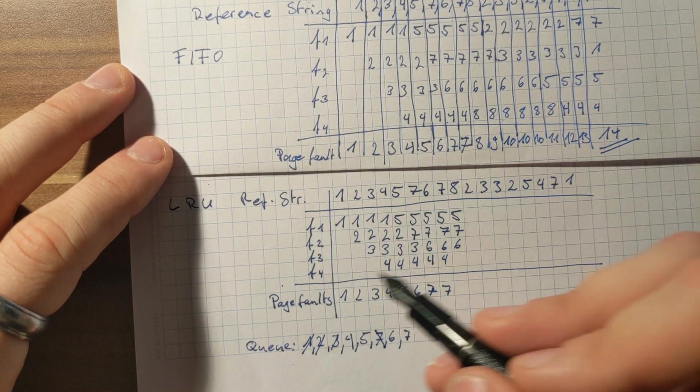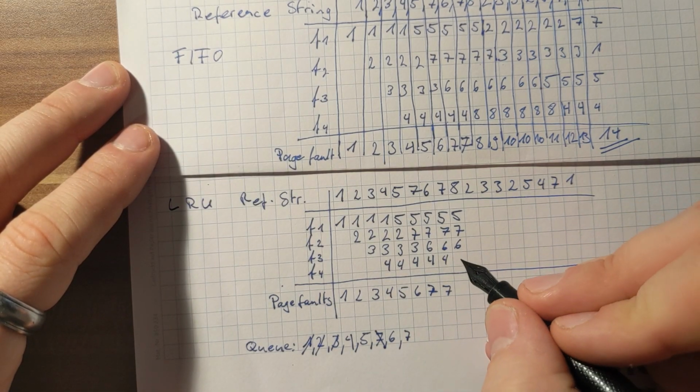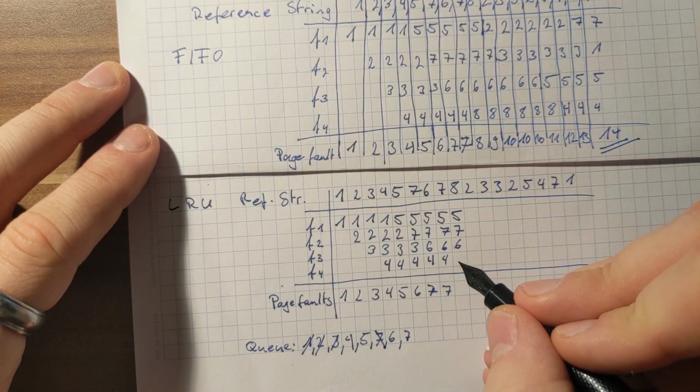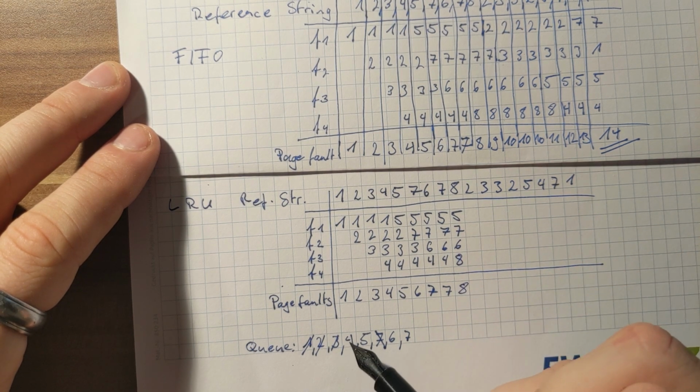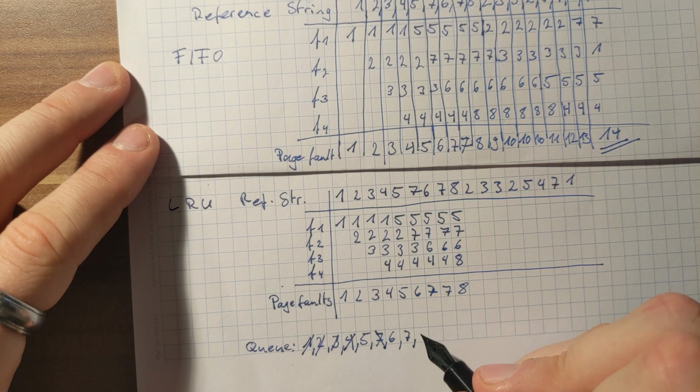And from this point on, the list really makes sense. Before we could just replace like in the FIFO very easily, but now it makes sense to have this list. So we replace the 4 with the 8, count a page fault, and we take away the 4 here and put the 8 in the end.